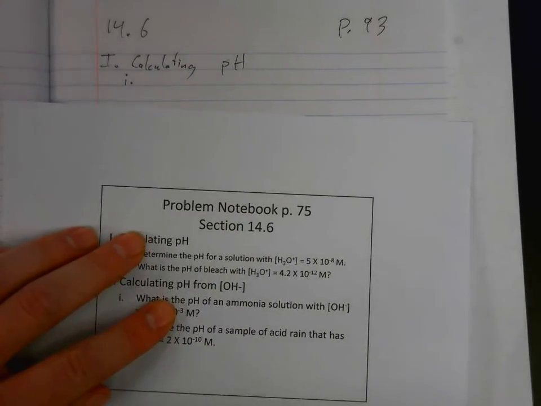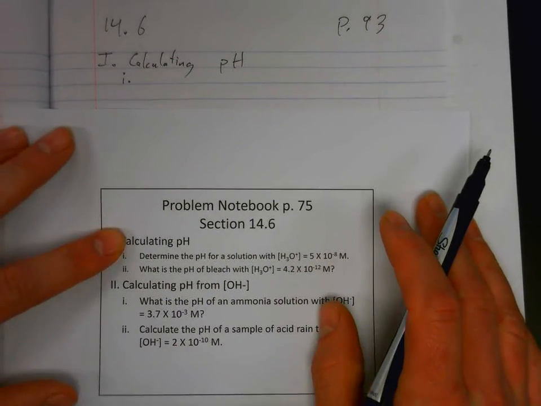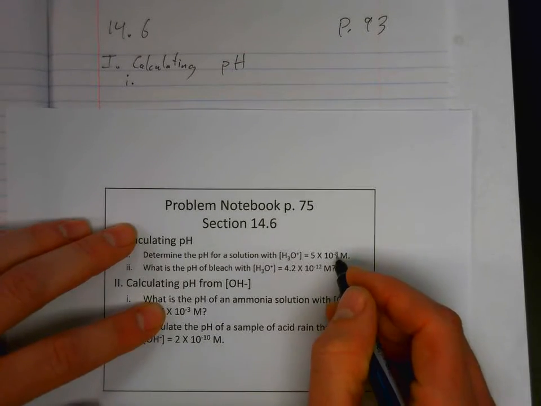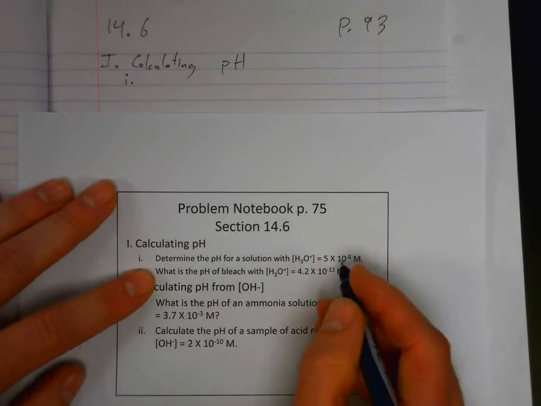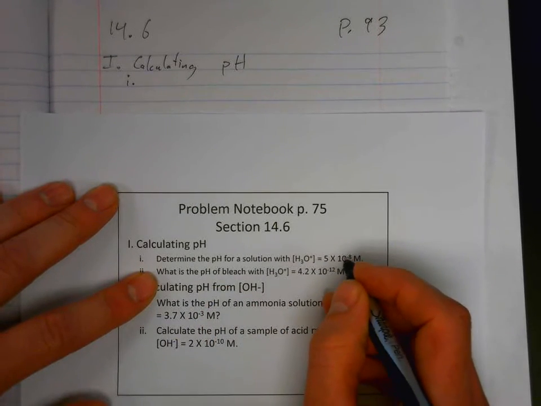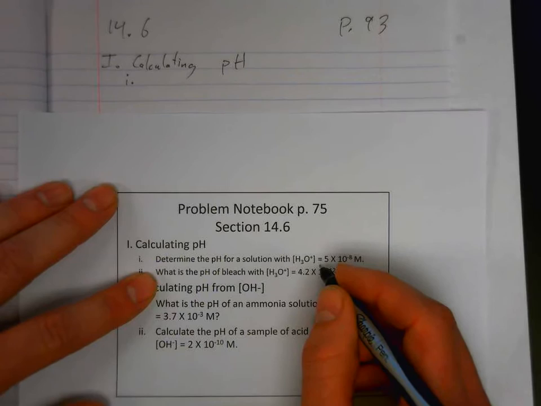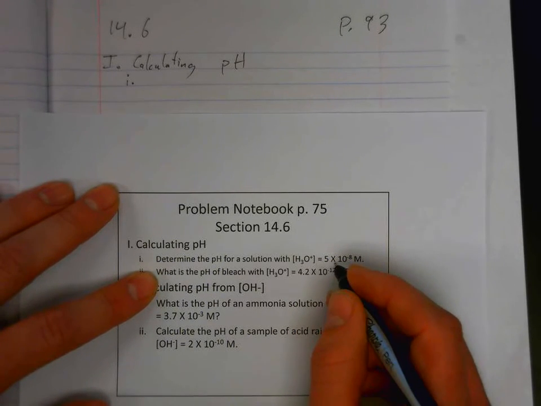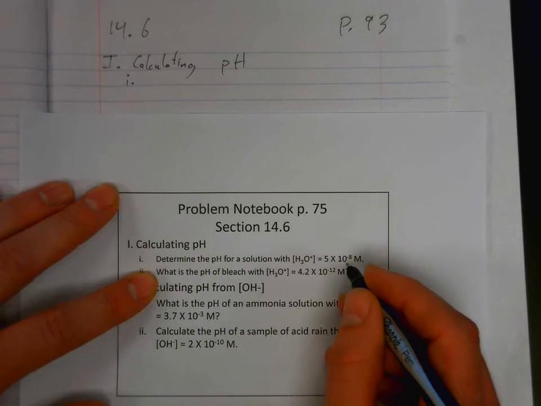Let's try solving pH problems using a calculator. In many of the examples we did earlier, we had simple numbers like this one. Let's look at this one as a review. We have a hydronium concentration of 5 times 10 to the negative 8th.